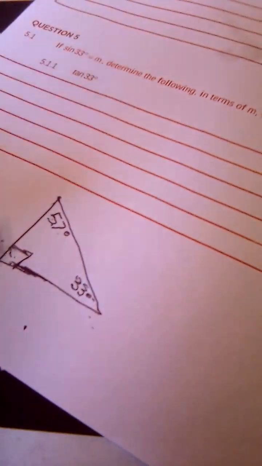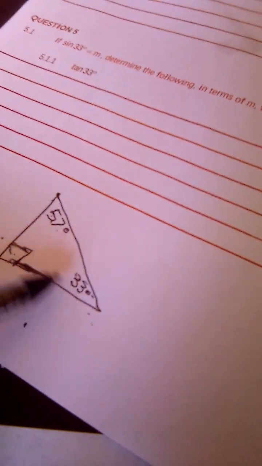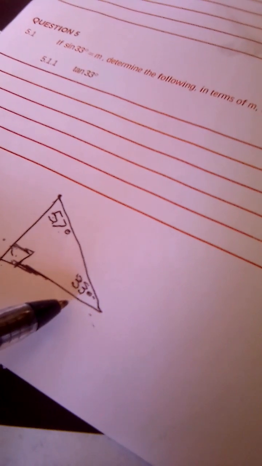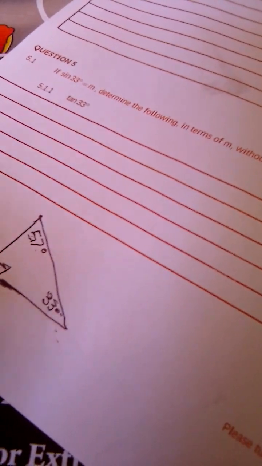Now, when you see this type of question, draw a right angle triangle, fill in all the angles inside, then you must fill in all the sides as well. Look at the ratio here, it's sine. If it's sine, then remember SOHCAHTOA.